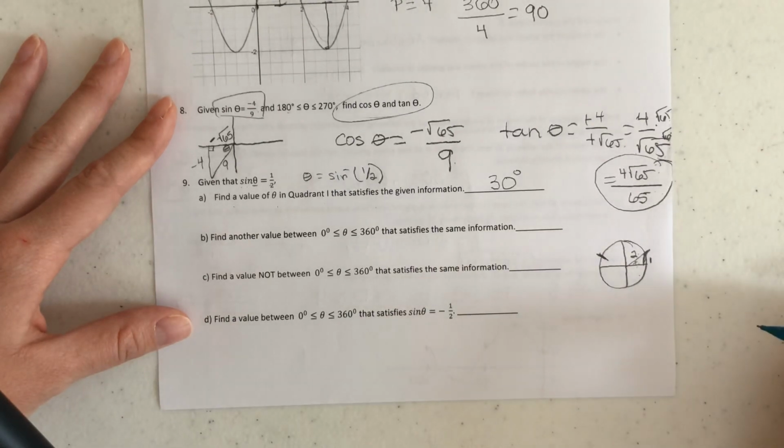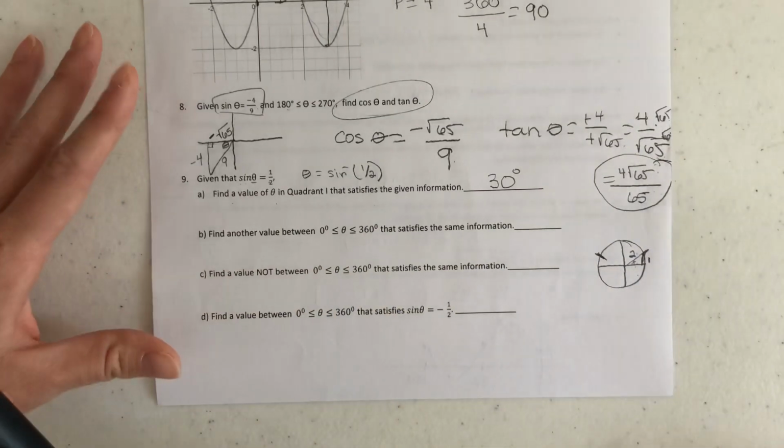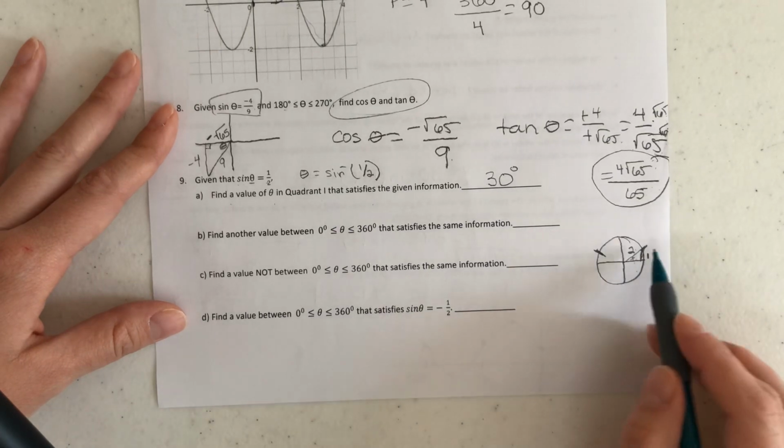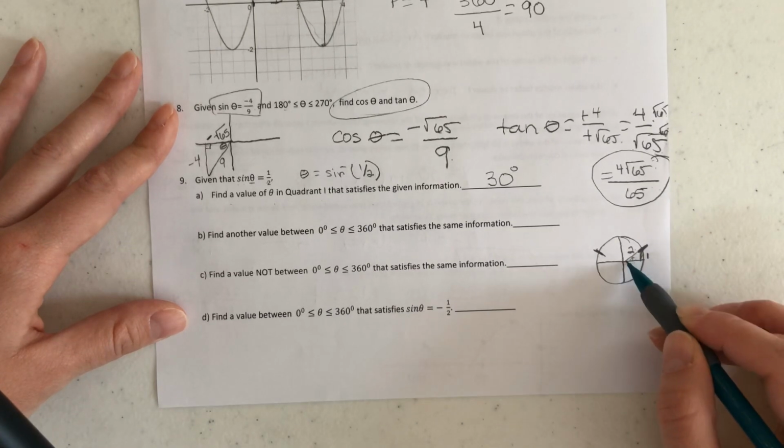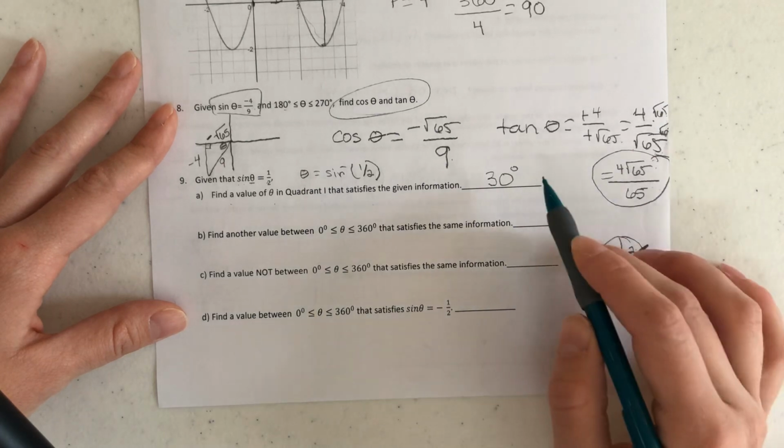And you'll talk more about that in pre-cal, what you do about that. Your calculator only tells you this value right here. This is 30 degrees. If you take the sine of 30, you get 1/2. So there you go.